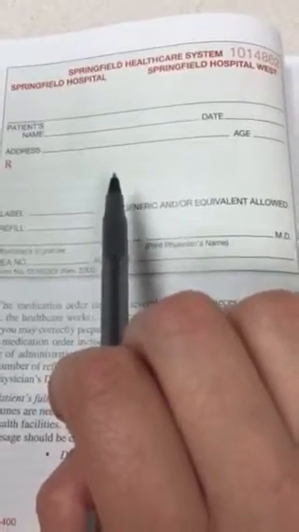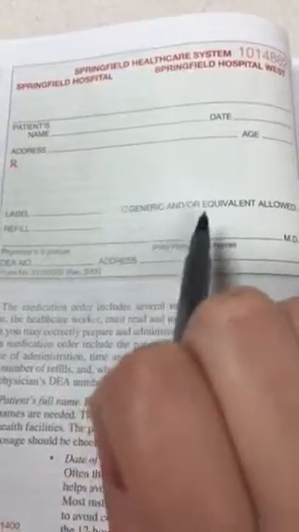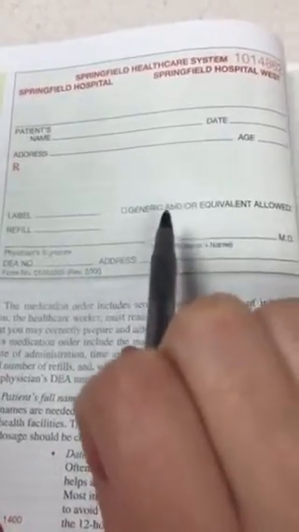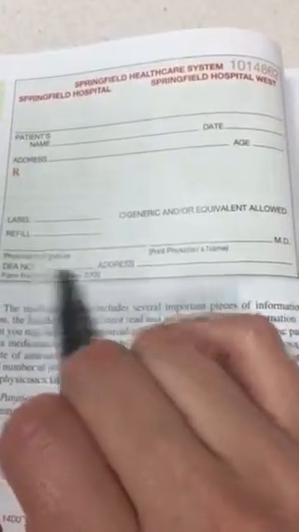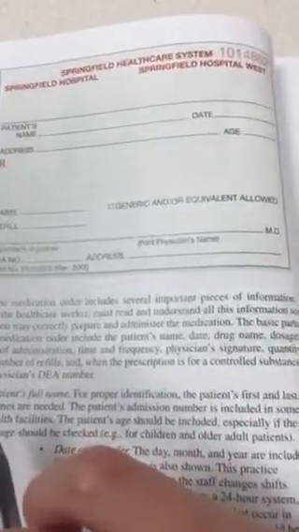The pharmacy will always be giving the generic now, so they don't really check this box. There's actually a box where they have to specify that it has to be the brand name. Generic just comes now because it's a lot cheaper. Then how many refills are available, the signature, and here's that DEA number and the address of the physician. So that's the outpatient.